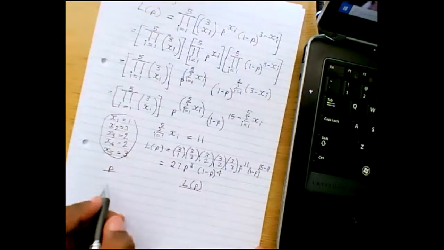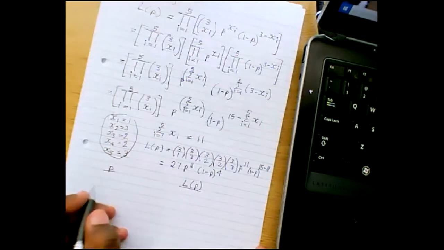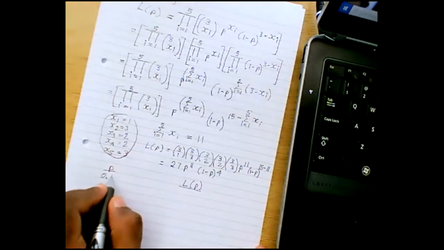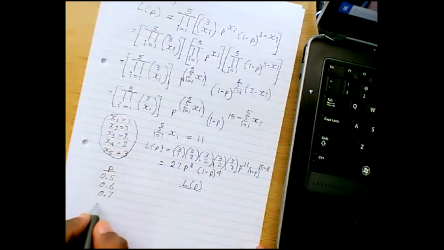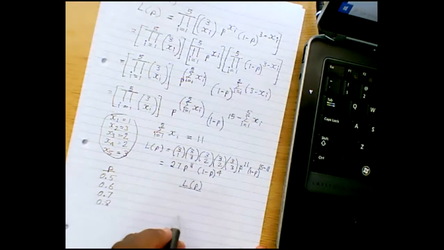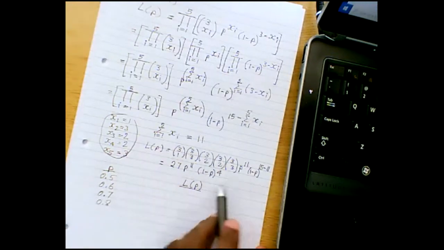okay? And the first column will contain the possible values for P, which is 0.5, 0.6, 0.7, or 0.8, right? And this column will give you the likelihood values.